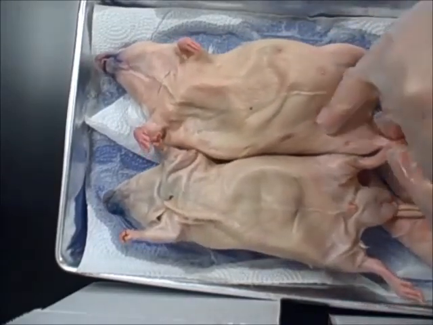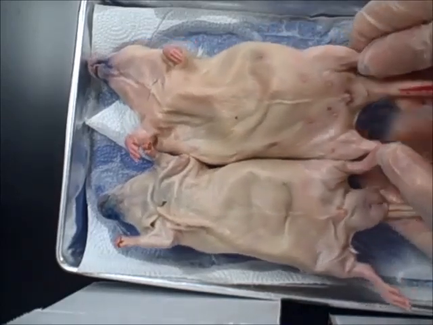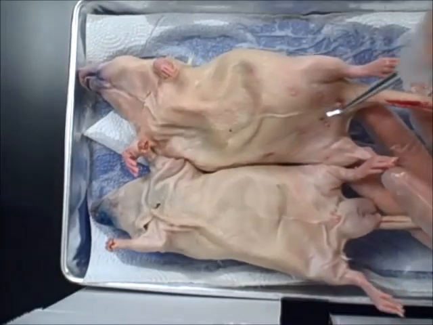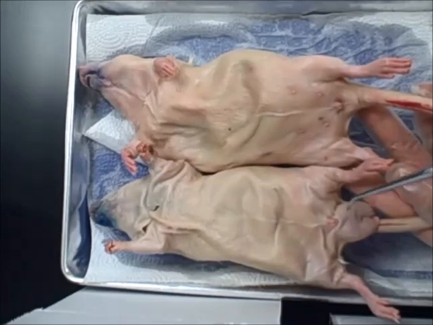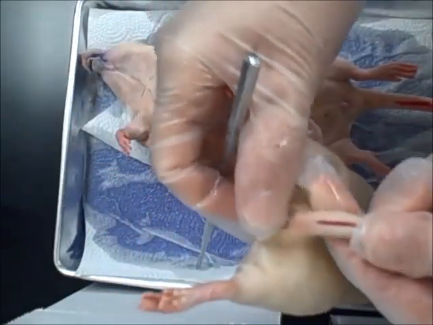Both male and female have the mammary papilla. The female ones are a little more obvious. Both male and female have the urogenital opening, where the urethra sends urine out of the body. Under the tail, they both have an anal opening.